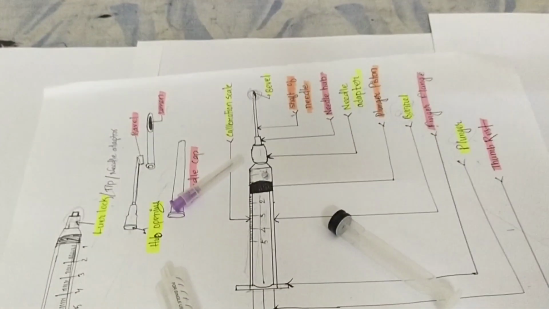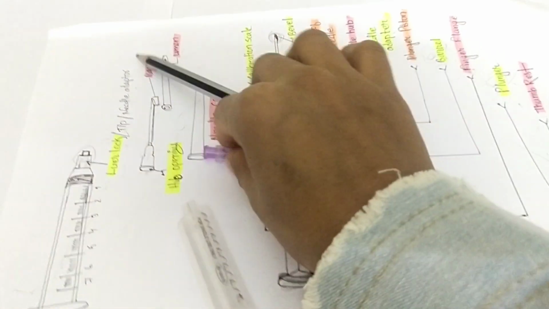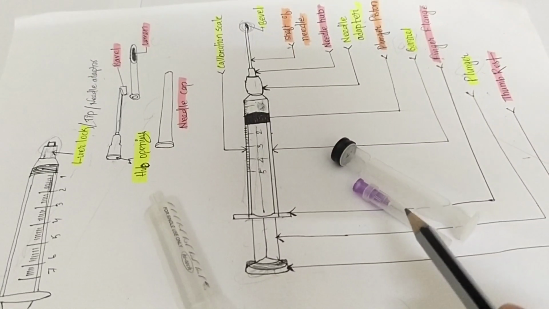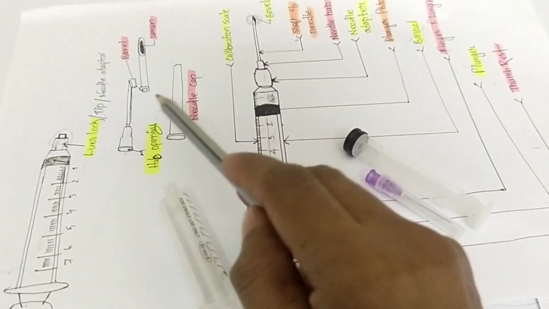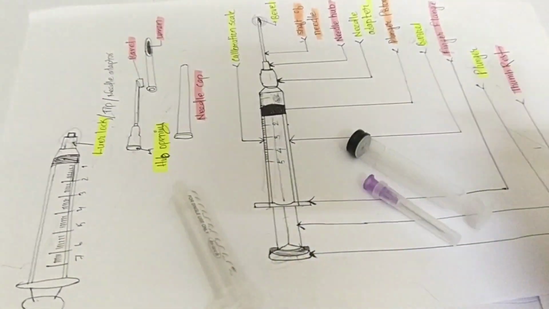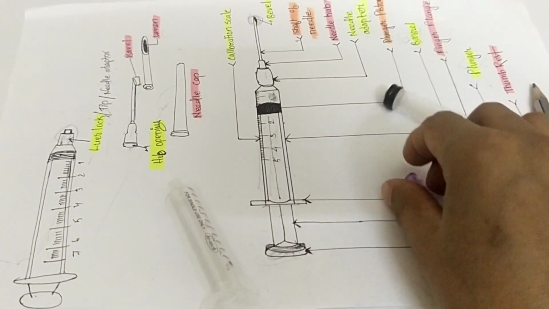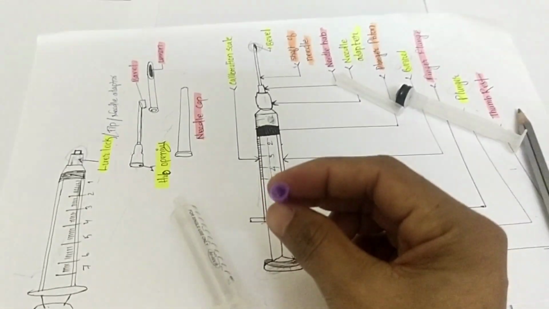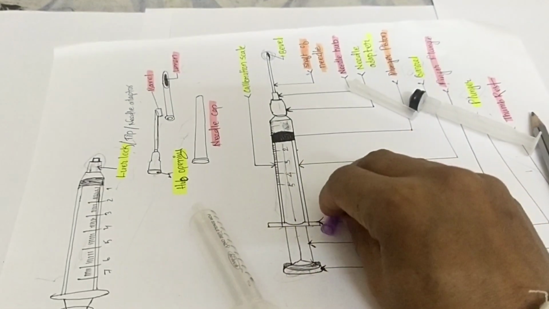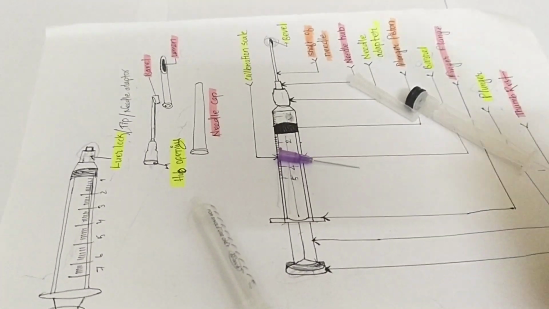Now I will discuss the parts of the needle. The needle contains a protective cap. This is known as the needle cap. It protects the needle from pricking the body. It protects the needle and maintains sterility.